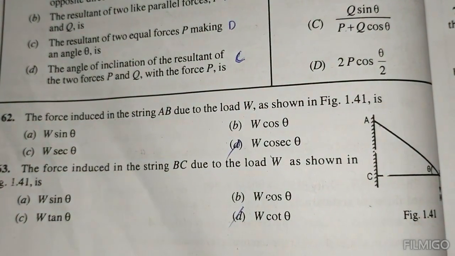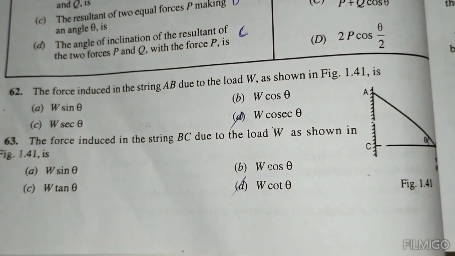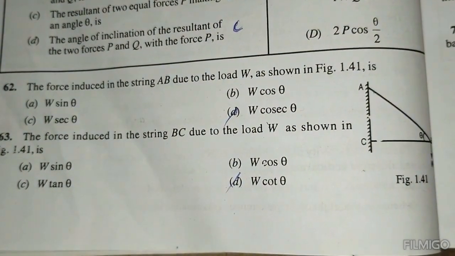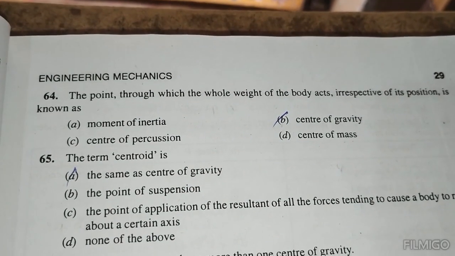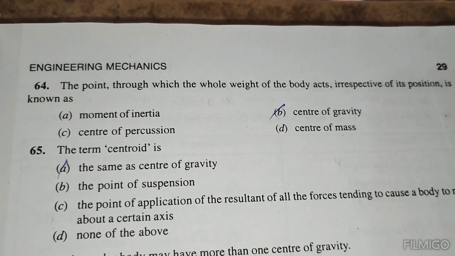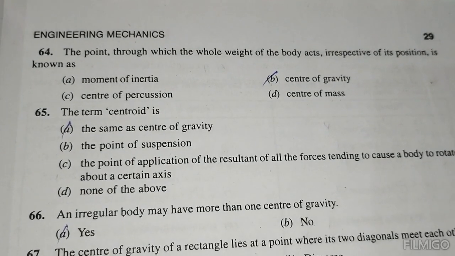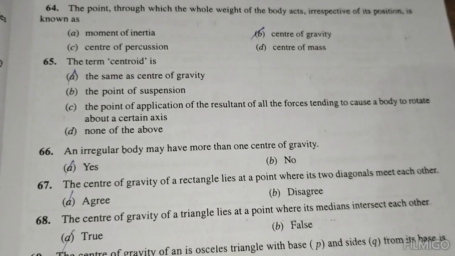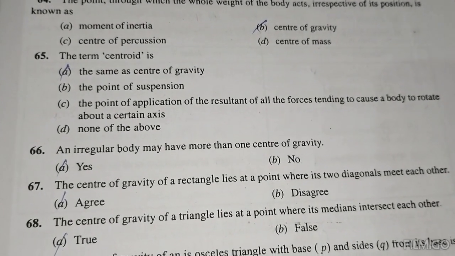The force in string AB due to the load is W cosec theta. The force in string BC due to the load is W cot theta. The point through which the whole weight of the body acts, irrespective of its position, is known as the center of gravity. The term centroid is the same as center of gravity. An irregular body can have more than one center of gravity.